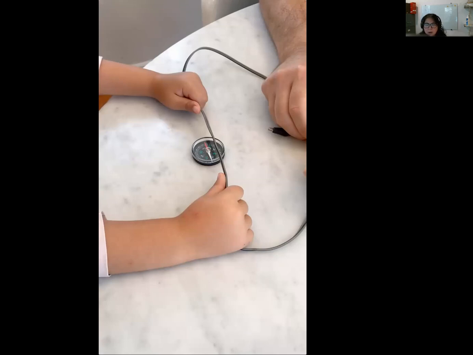And the wire is parallel to the needle that's pointing north and south. And see what happens if you connect the wire to the battery. Once you connect it, you're going to have a current flow, right? Flow of electric charge. Then what happens to the compass?